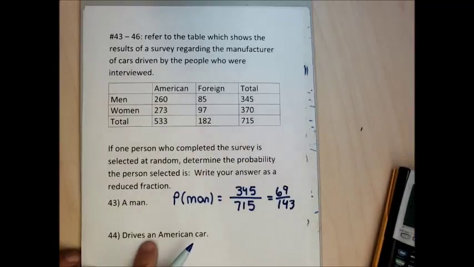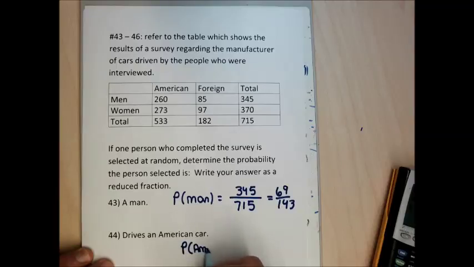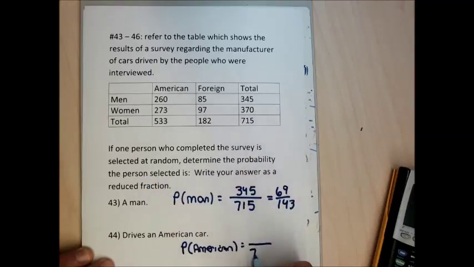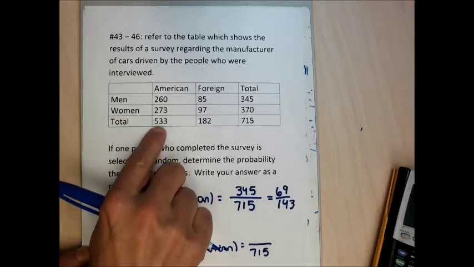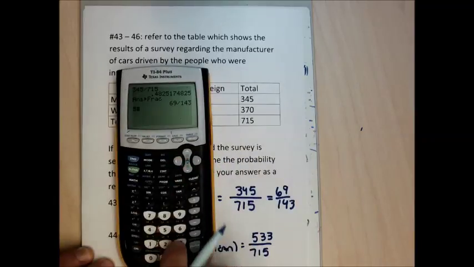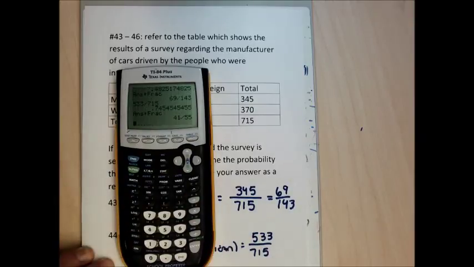For my problem 44, the probability that somebody drives an American car, I'm going to form a fraction. The denominator of the fraction is going to be the 715 people that were surveyed, and the numerator of the fraction is going to be the number that drove an American car, which is 533. I don't think that fraction reduces, but I'll give it a try. 533 divided by 715. Math, enter, enter. Oh, it does. The answer for my problem 44 should be 41 over 55.